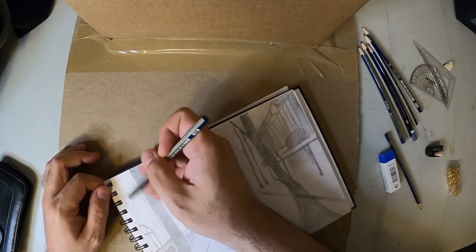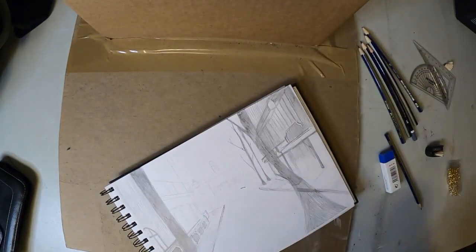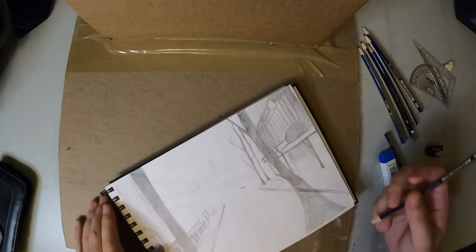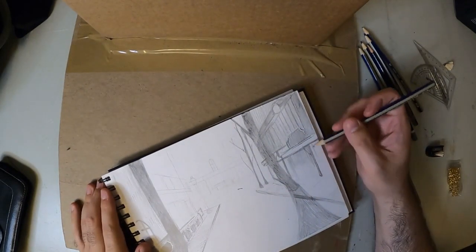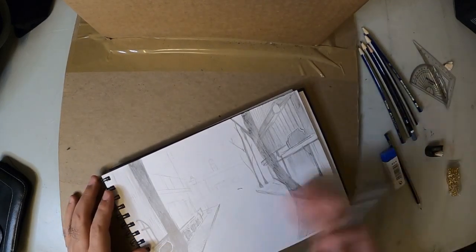And just kind of smear it with my thumb. Gets a little graphite on my fingers, but no sense keeping them clean. You're gonna get graphite on your fingers regardless if you're doing this kind of sketching, so might as well get used to it.